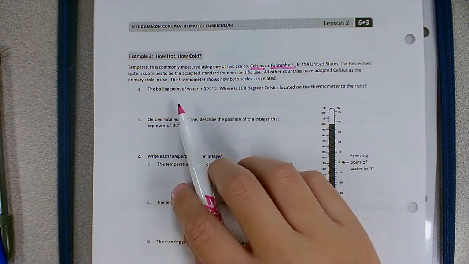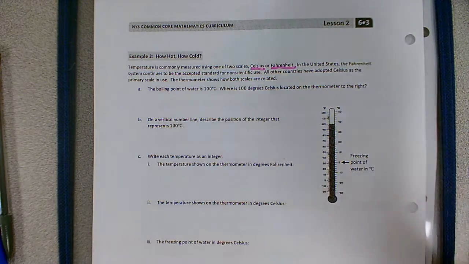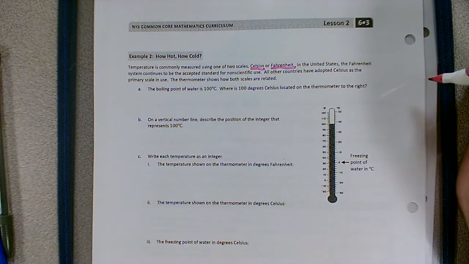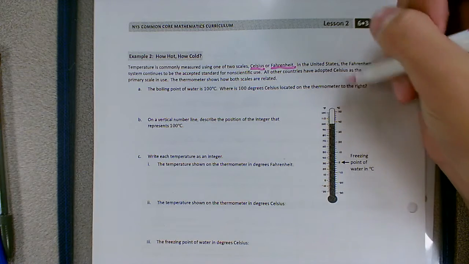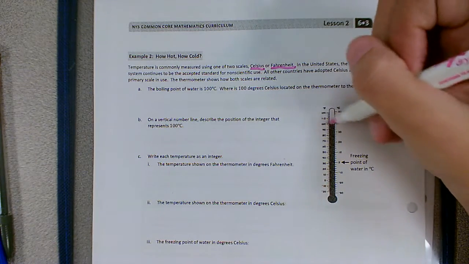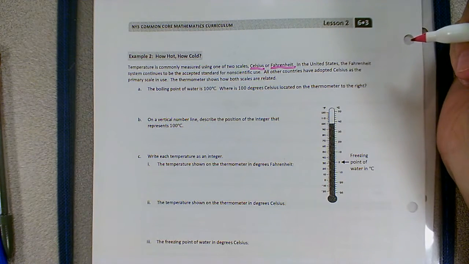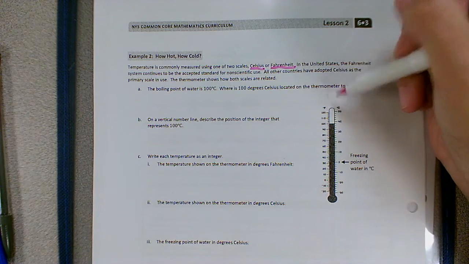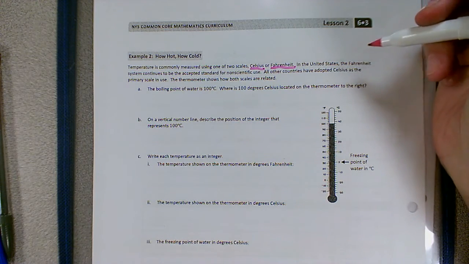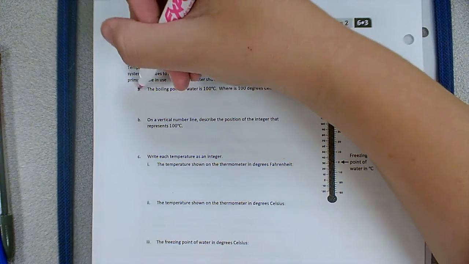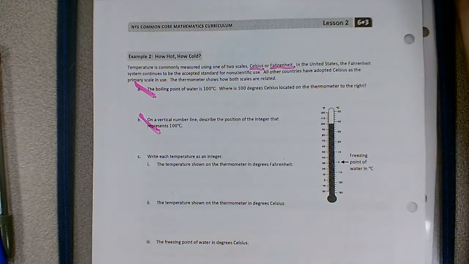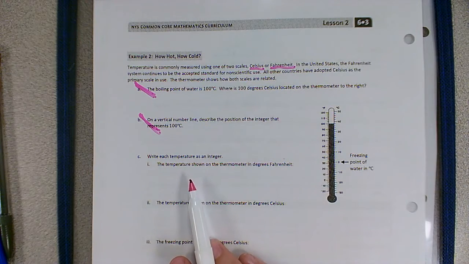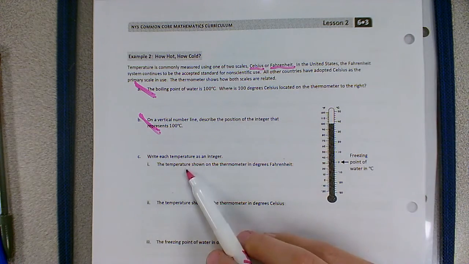If we look at this first one, the boiling point of water is 100 degrees Celsius. So 100 degrees Celsius would be off the chart for our thermometer. So we can't really even see it. So we're not going to worry about this question, or this one. So we are going to take a look here and answer these questions.